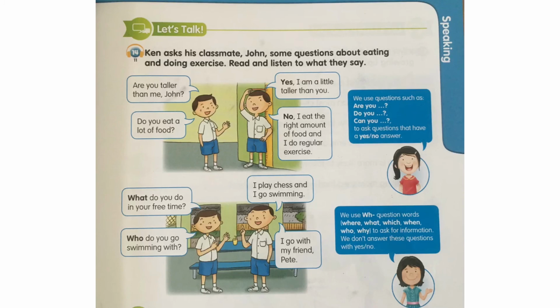Ken asks his classmate, John, some questions about eating and doing exercise. Read and listen to what they say. Are you taller than me, John? Yes, I am a little taller than you. Do you eat a lot of food? No, I eat the right amount of food and I do regular exercise. What do you do in your free time? I play chess and I go swimming. Who do you go swimming with? I go with my friend, Pete.